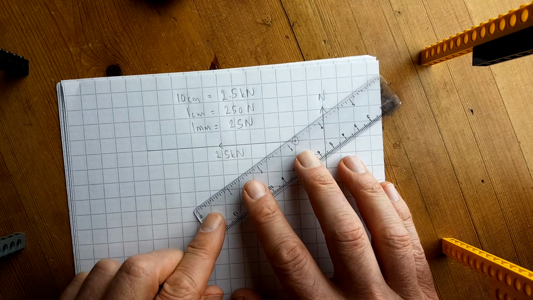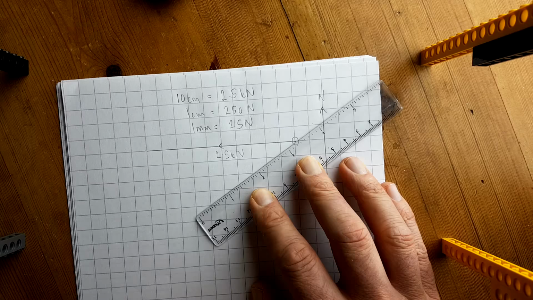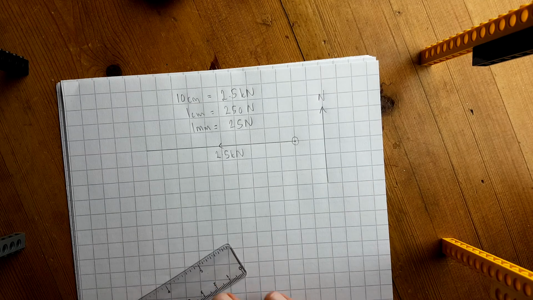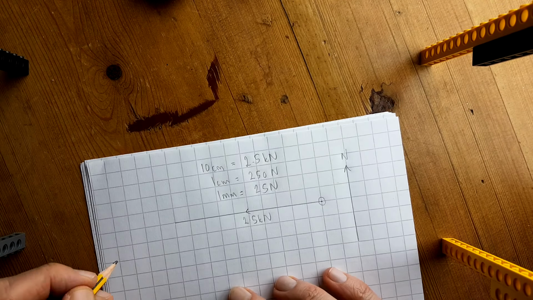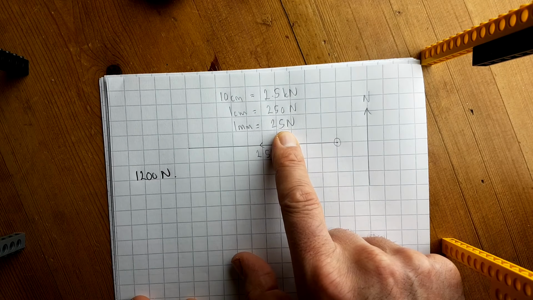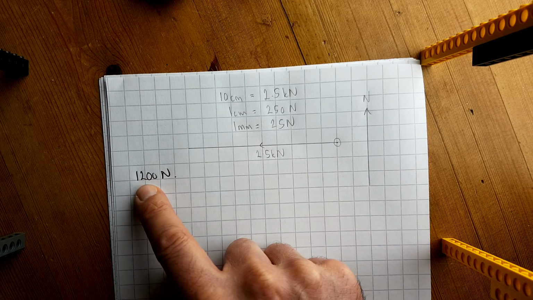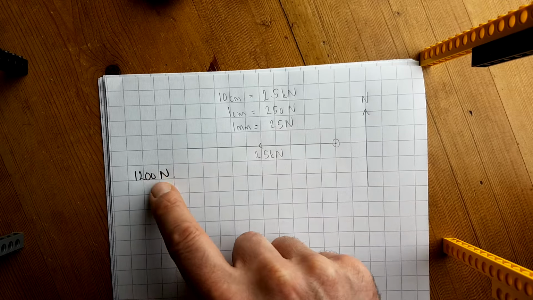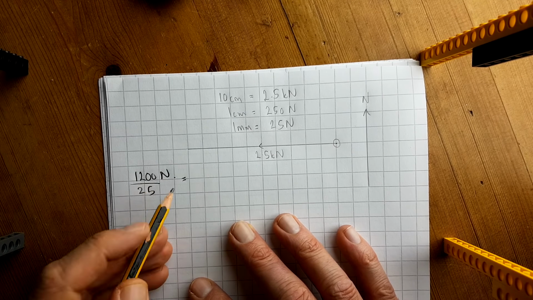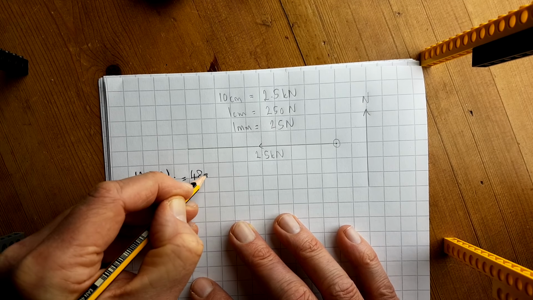But this is only 1.2 kilonewtons of force, that's 1,200 newtons, and we've got 25 newtons is 1 mil. How many 25s go into that? 1,200 over 25 is 48 millimeters.